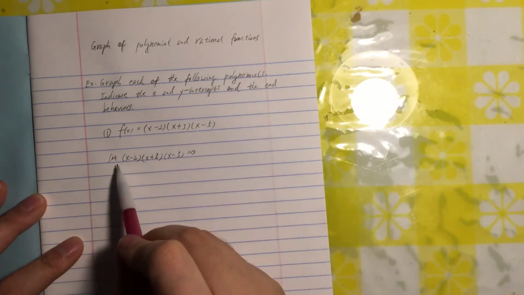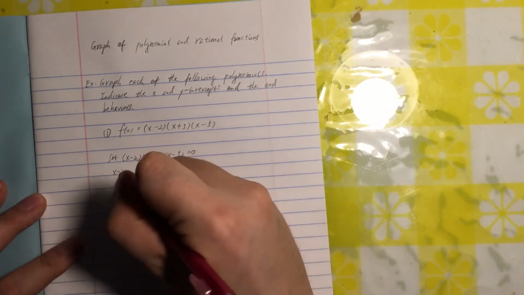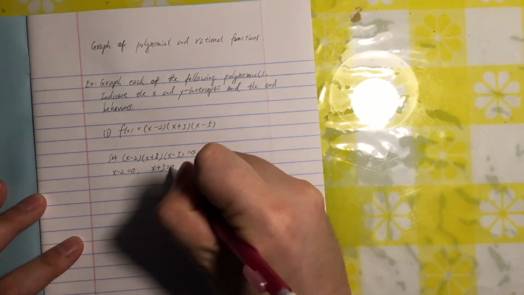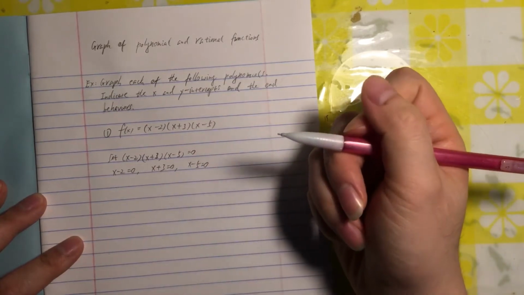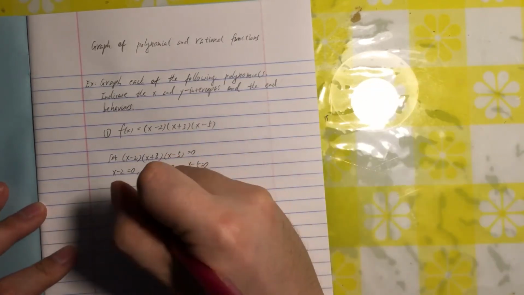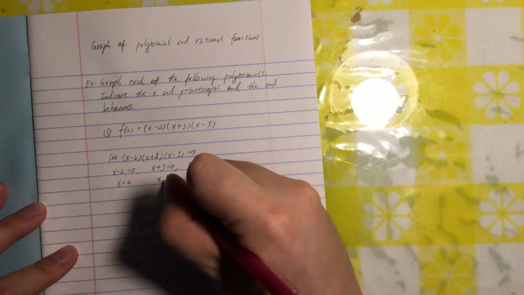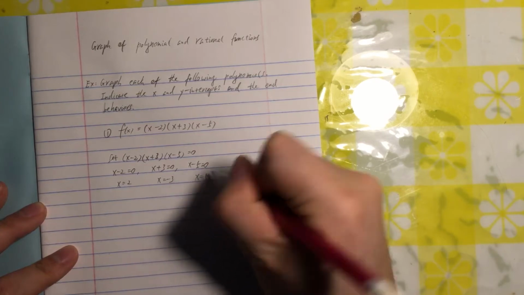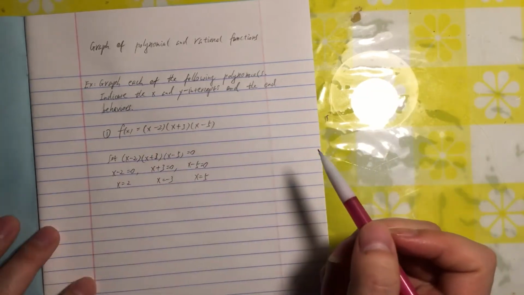Then once I set the function to 0, I set each factor equal to 0. I get x minus 2 equal to 0, x plus 3 equal to 0, x minus 5 equal to 0. Then solve each equation for x. In the first equation, I get x equal to 2. In the second equation, I get x equal to negative 3. In the third equation, I get x equal to 5. Those are the zeros of this polynomial function.